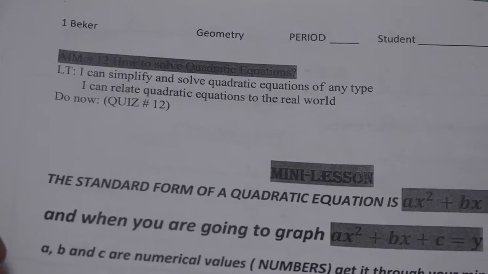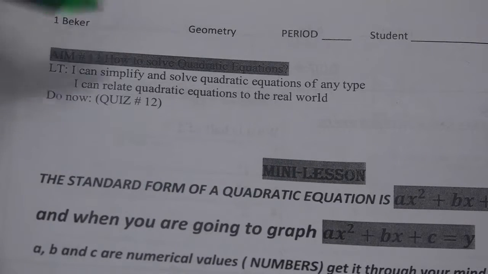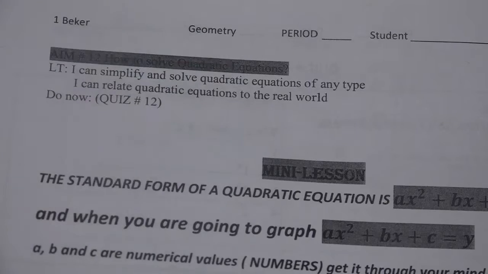We are going to solve quadratic equations. I have the handout right here just in case you think I don't. It says that you can solve any quadratic equation of any type, and you can relate quadratic equations to the real world.